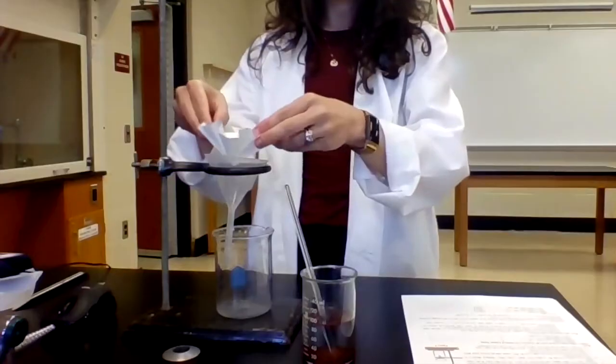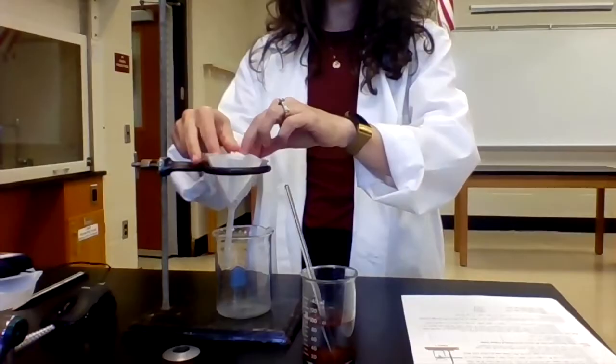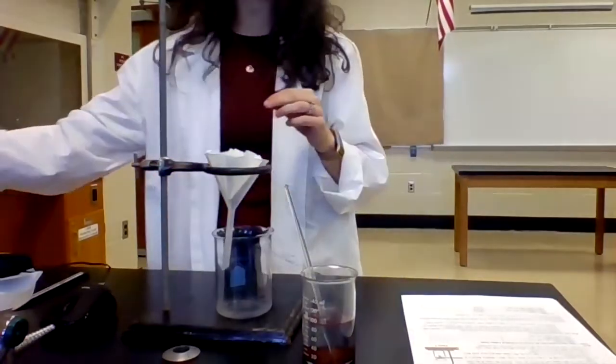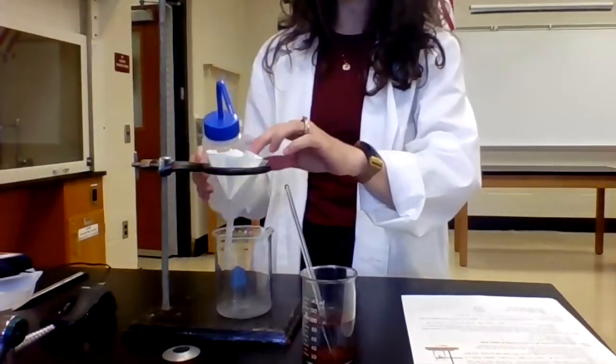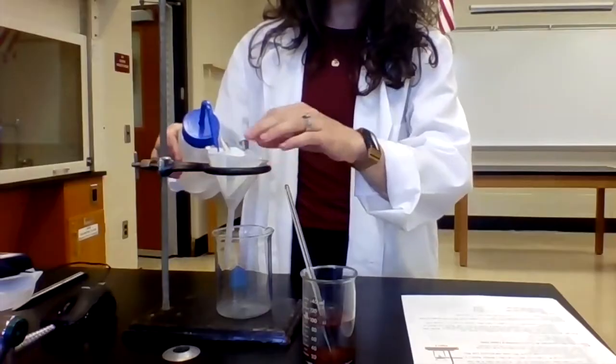So I'm gonna put it inside my funnel. I'm going to wet the filter paper a little bit just to help it stick to the funnel.